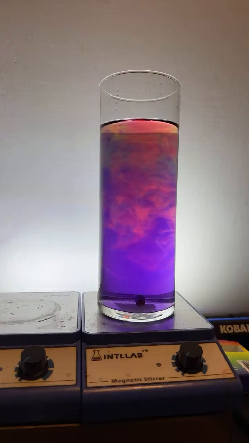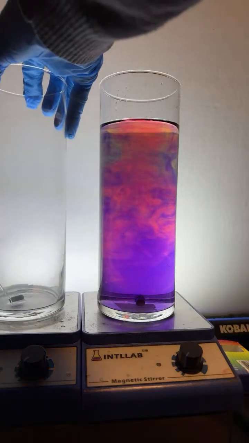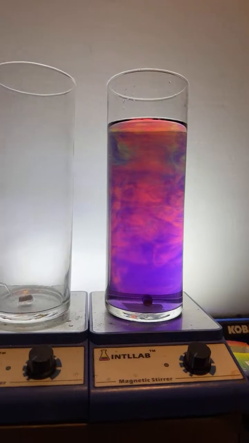Let's make another one. Here, we can do this here. I can show you exactly how I set this experiment up. So we're going to go ahead and put an empty flask over here.